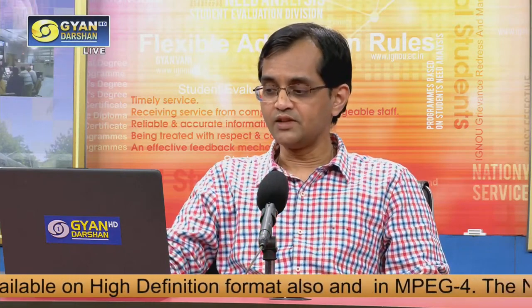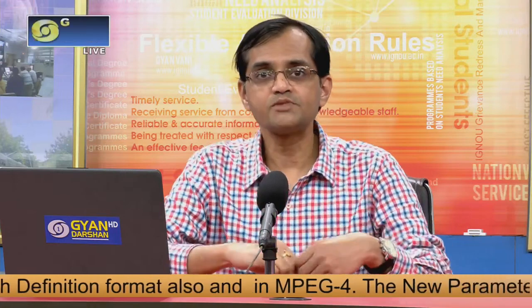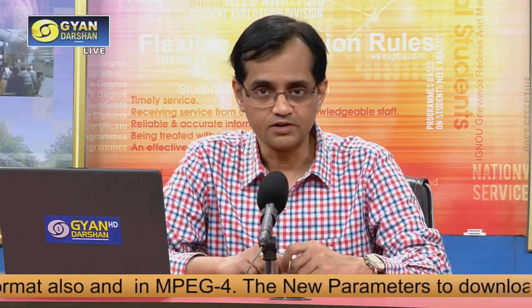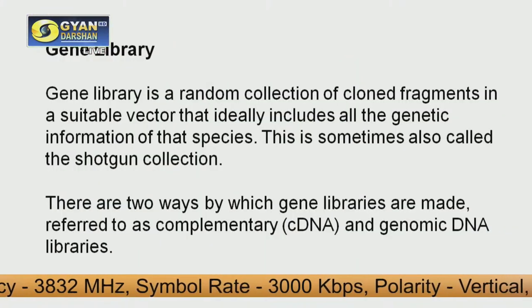Now, to start with, what is meant by a library or a gene library? All of us know what is meant by a library, because it can be a book library, it can be a video library. So library is a place which consists of a collection of certain things. If you go to a book library, then you find a collection of books. If you go to a video library, you will find a collection of different videos or CDs maybe.